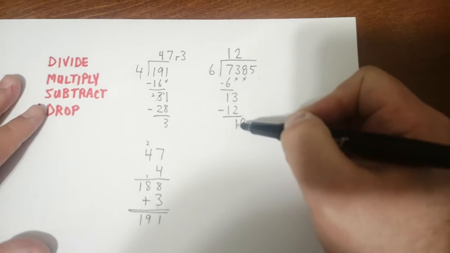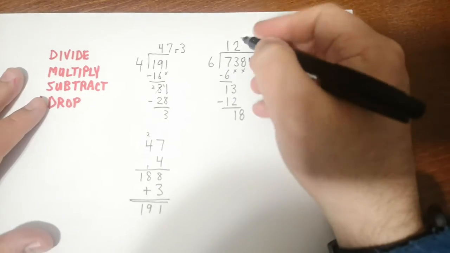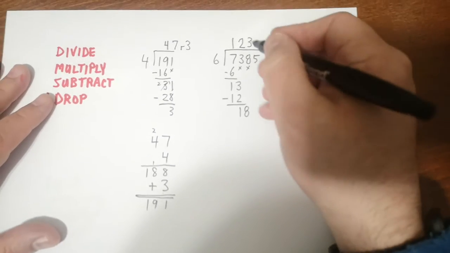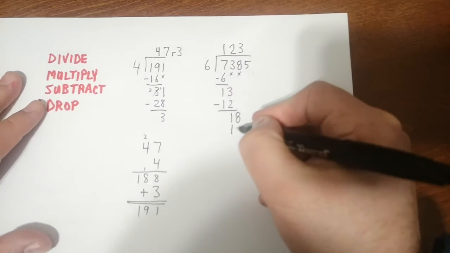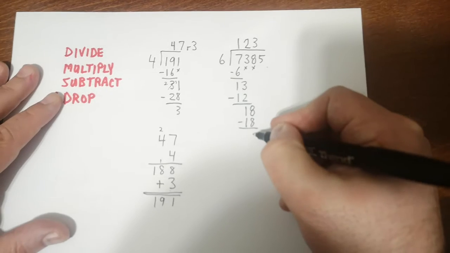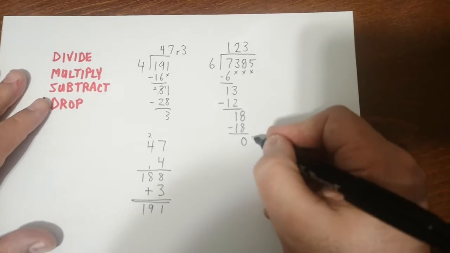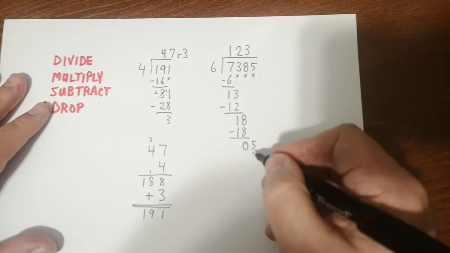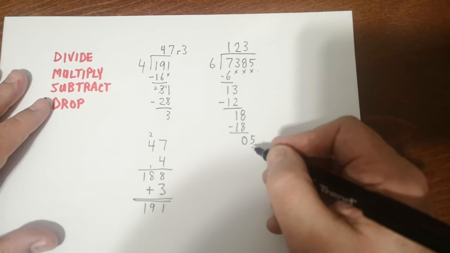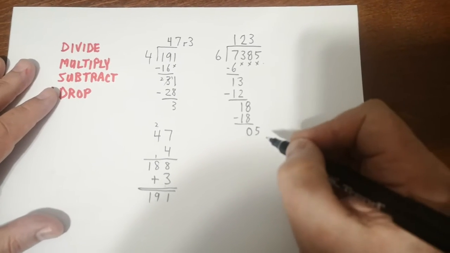How many groups of 6 can I get out of 18? Well, 6 times 3 is exactly 18. So 3 times 6 is 18. Subtract 18 from 18 leaves you with nothing. And bring down this 5. Now that 5 almost looks like it might be the remainder in the question, but not so quick.